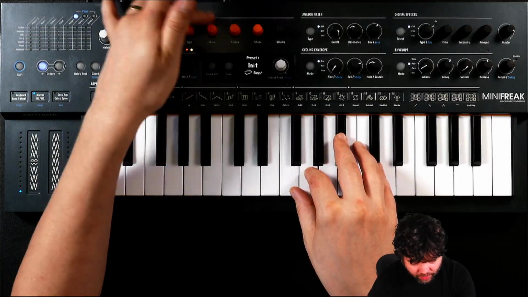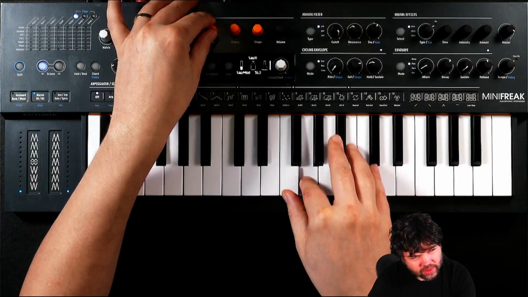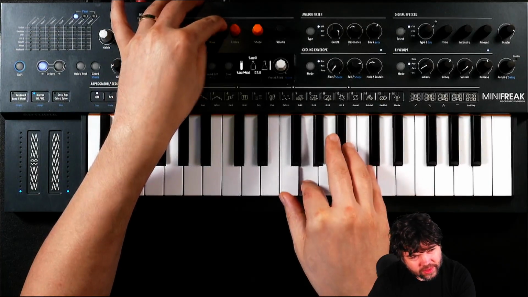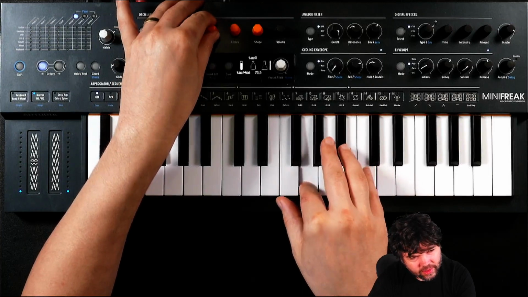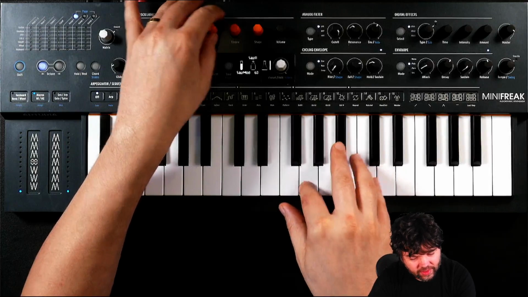As we increase the wave parameter, the saw mod, we get a synth type of sound going on.